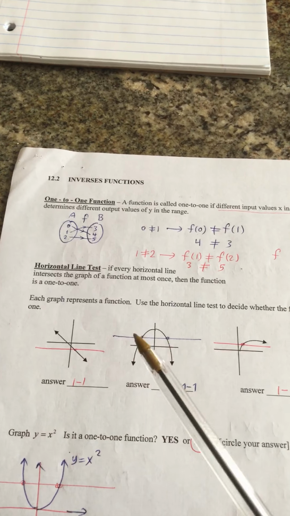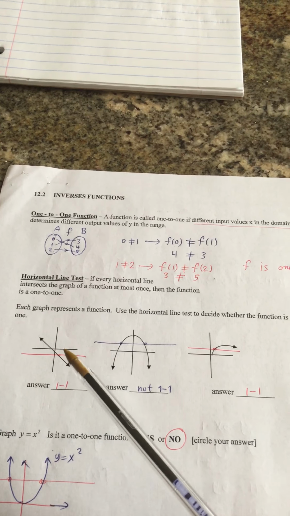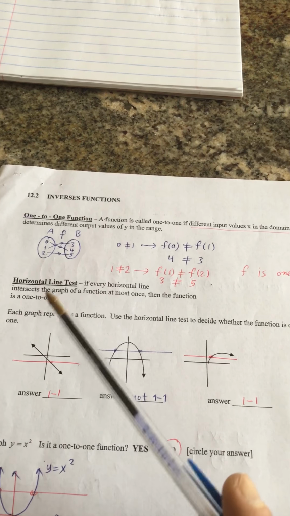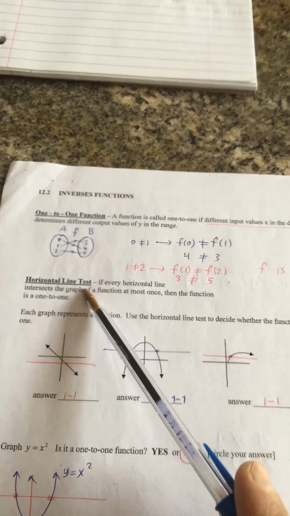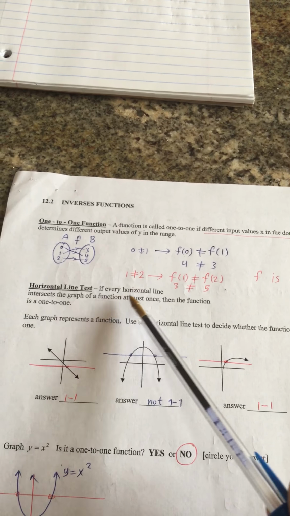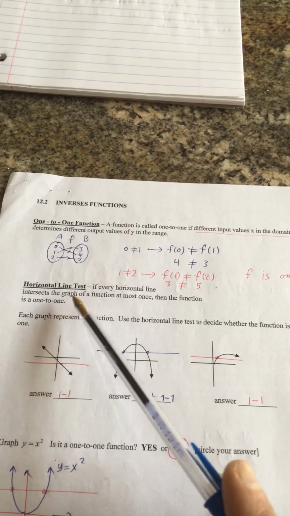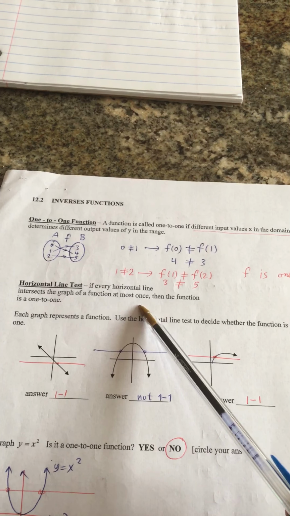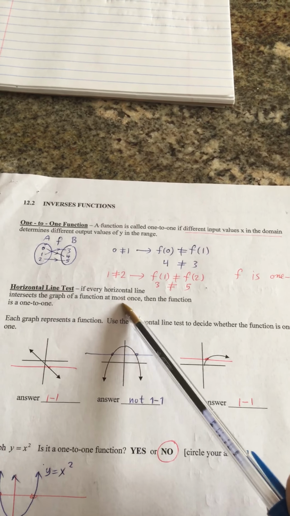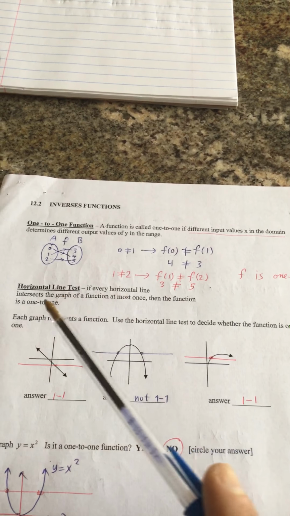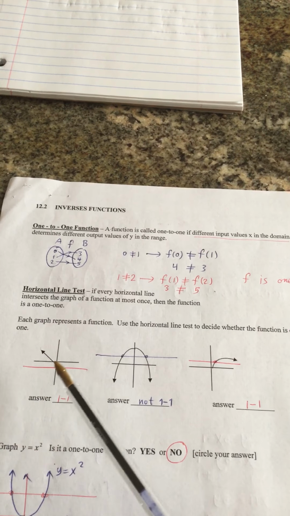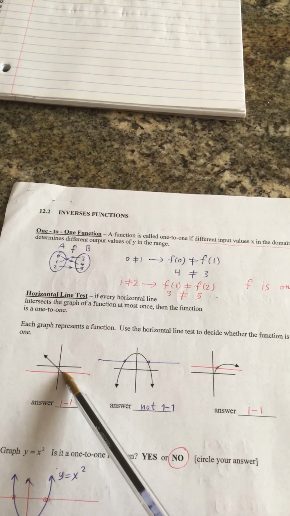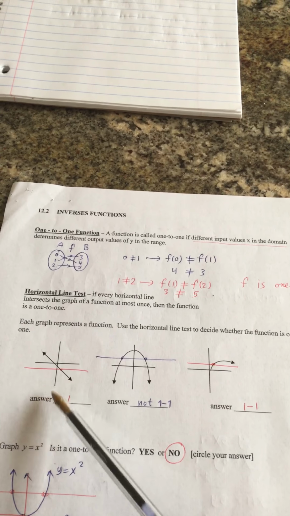Now, let us check which of these three functions is one-to-one. So we will use the horizontal line test. Horizontal line test. If every horizontal line intersects the graph of a function at most once, so one or no times, then the function is one-to-one. So let us check here. Use a horizontal line. So here, this is the horizontal line. It intersects the graph just once. So this is a one-to-one function.